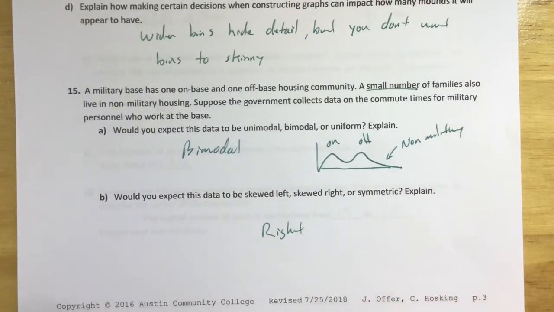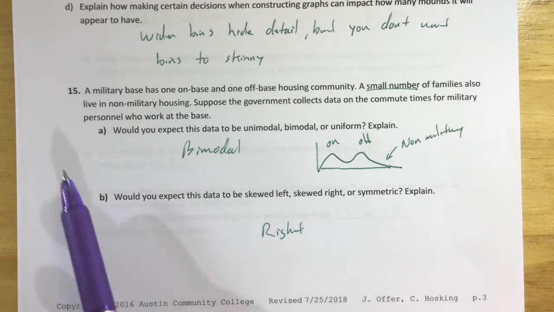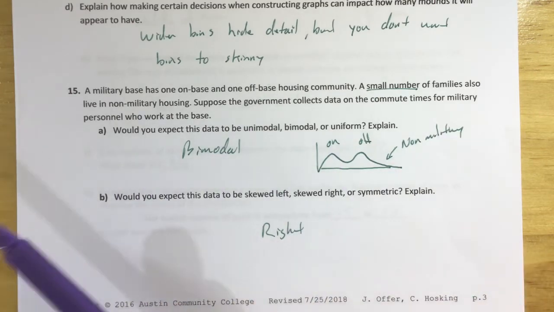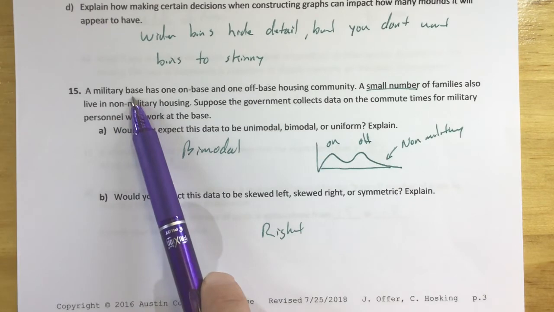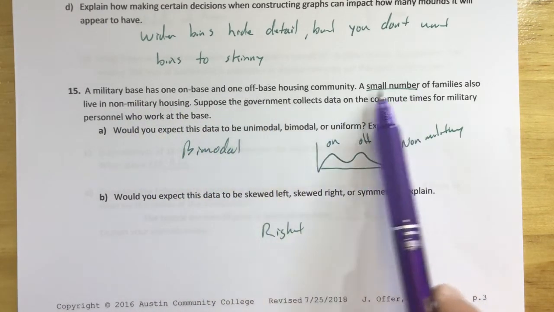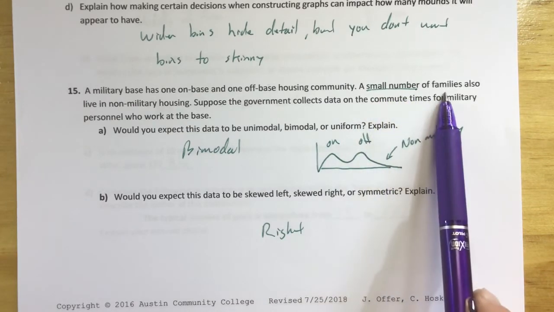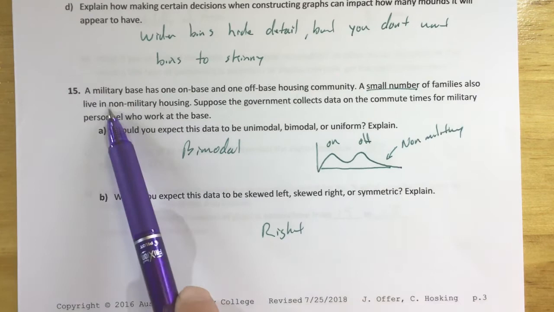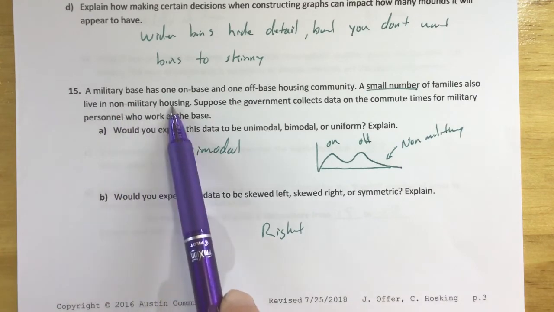Okay, 15. We actually get to do a context problem now. In a military base, you have on-base housing, you also have off-base housing, and then, and this is a real key part here, you have a small number of families that also are living in non-military housing.